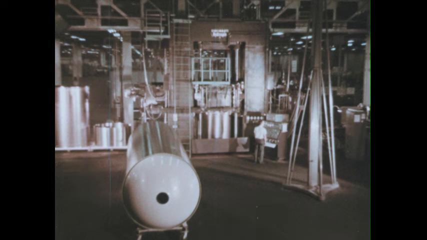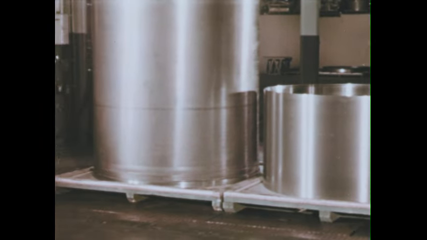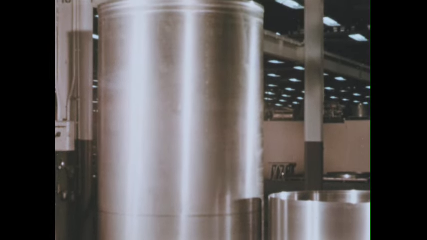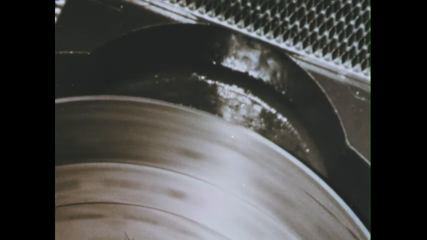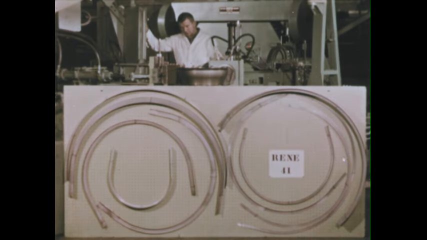Similar machines will turn out shapes such as cylinders, cones, and rocket motor cases from practically any metal, including many of the exotic alloys. Or suppose your product needs formed parts, like this.